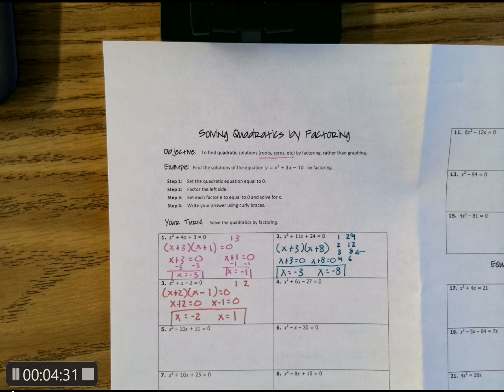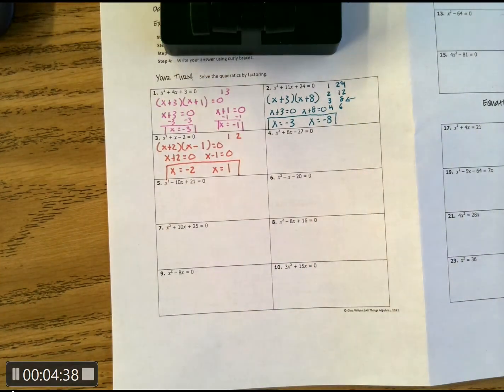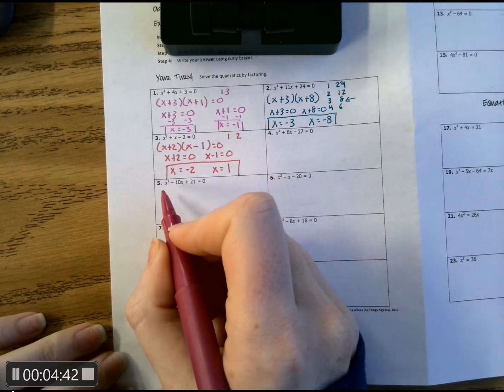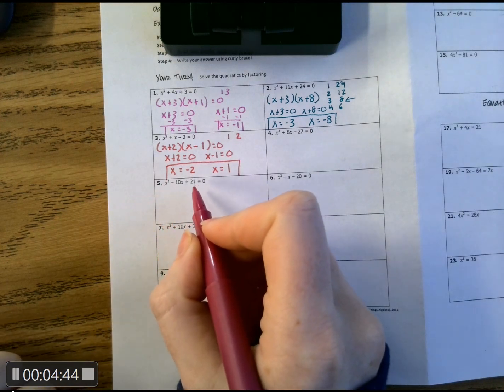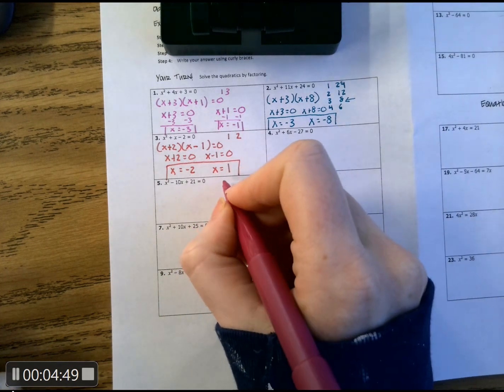Alrighty. So now I'm just going to do the first column, because I think we're starting to get the hang of it. Alrighty. So next, a is equal to 1. No greatest common factor, and we're set equal to 0, so factors of 21.